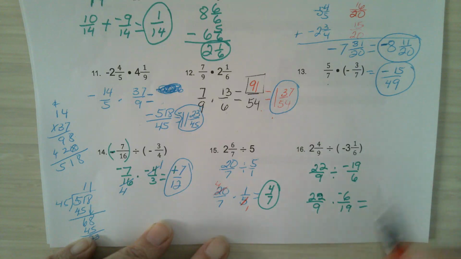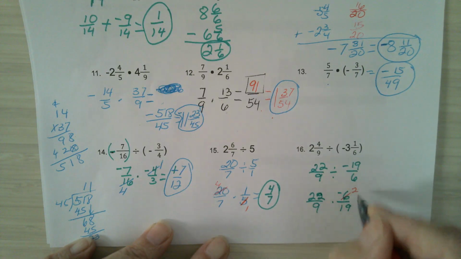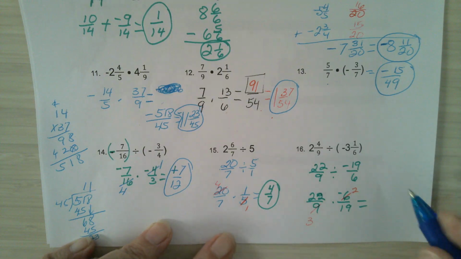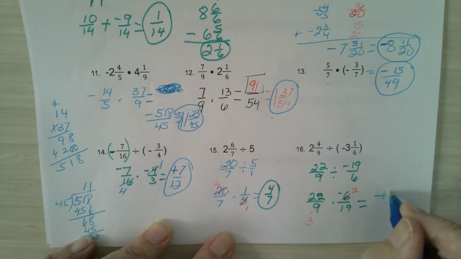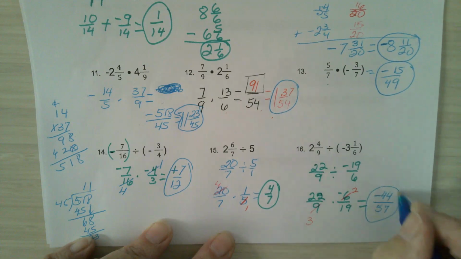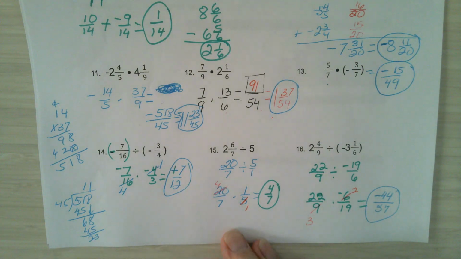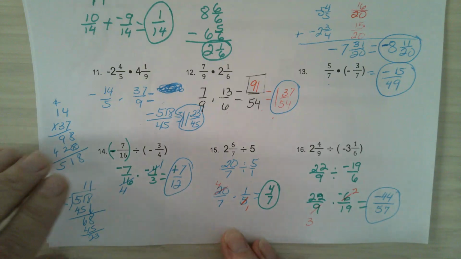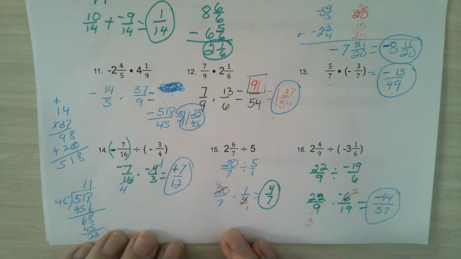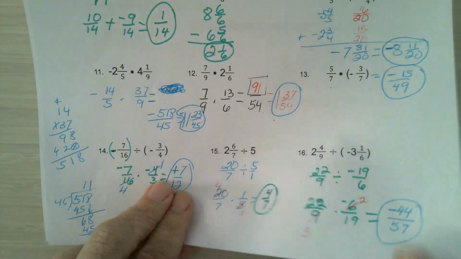Simplify before you multiply. 3 divides that twice, 3 times, and you're going to end up with a negative 44 over 57. Any questions on these problems? All right, as you noticed, it's taken less than 10 minutes to do all of these problems. Less than 10 on that page.